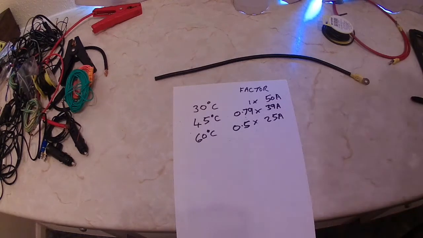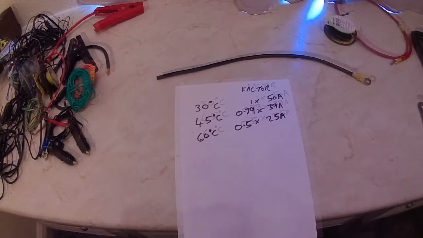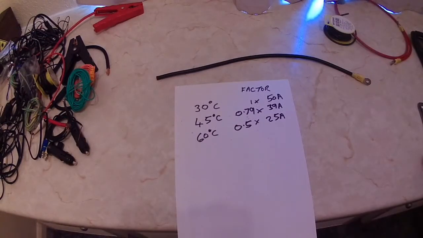The opposite applies at lower temperatures. So I'm just going to stop the camera while I do some calculations. Okay, I've just looked at the tables. Each manufacturer produces these tables to do with the cables they make. However, there are British standards and European standards which give you this information as well.